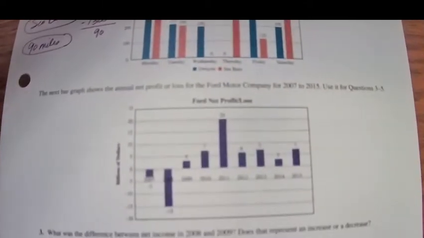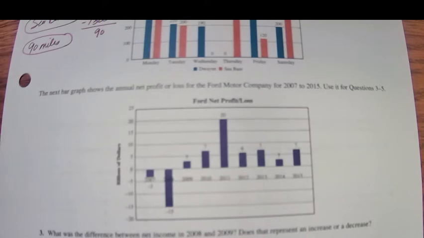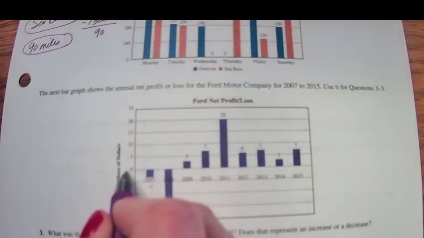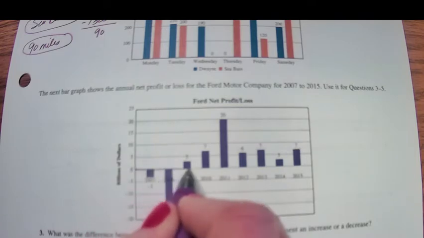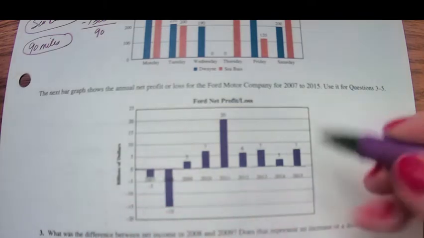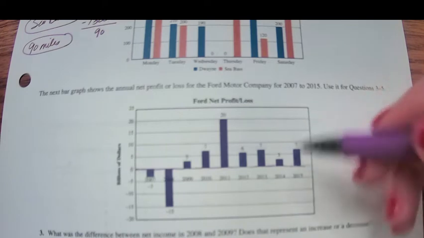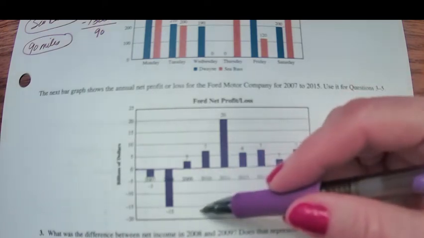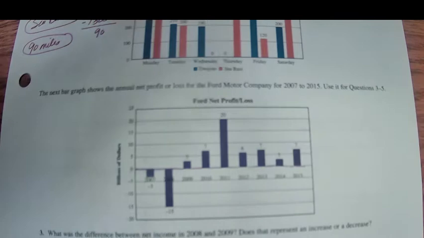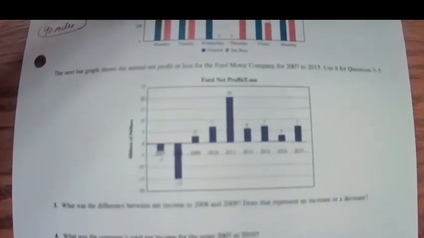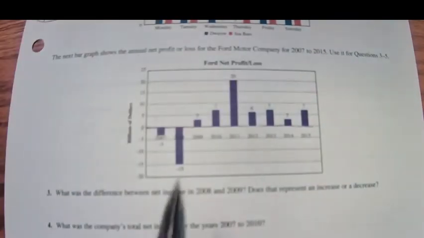All right, so here, let's look at this bar chart. And this bar chart is Ford, the car company, net profits or loss. So here is 0 right here. That would be our break-even point. So any number above the 0 is a profit. Any number below the 0 is a loss. And companies can lose money, or they can make money. And you can see that in these 2 years, 2007 and 2008, they actually lost some money.